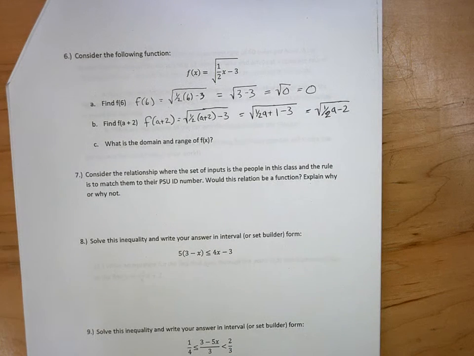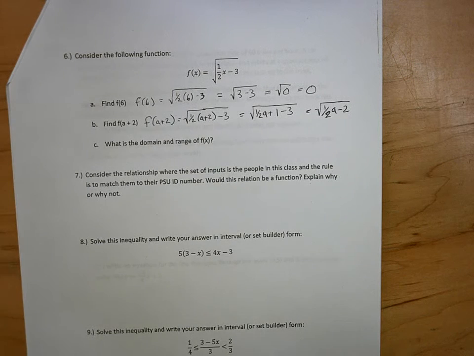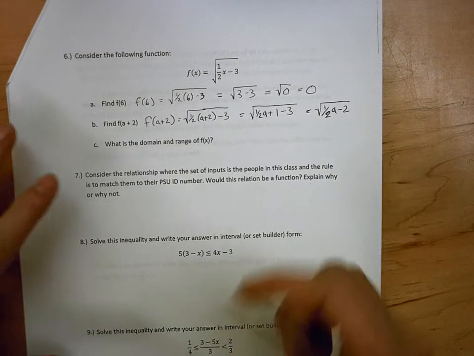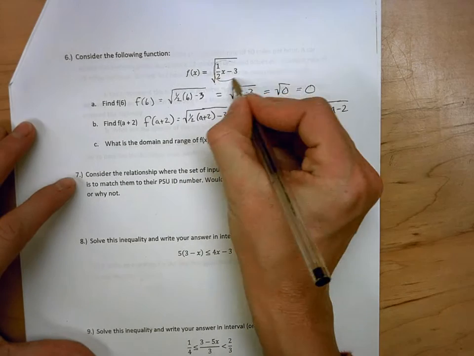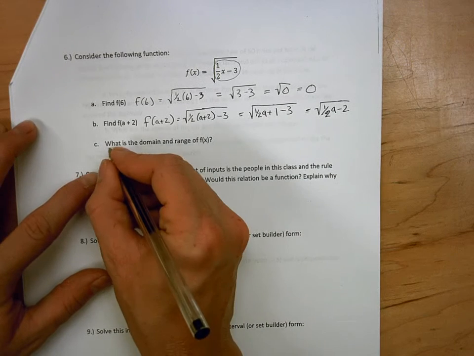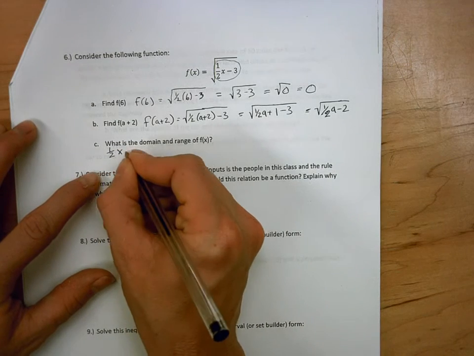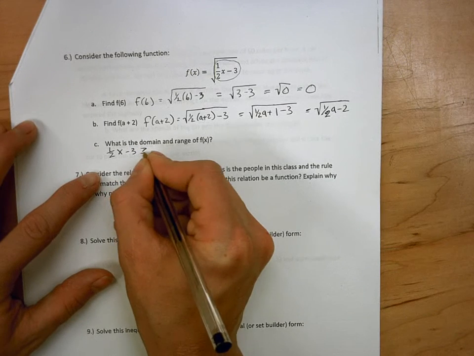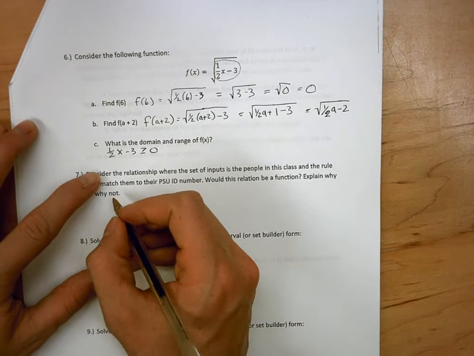Okay, the domain and range of f. To find the domain, we just need to remember that what's under the square root cannot be a negative number. So we're going to take what's in the square root and we're going to set it greater than or equal to 0. And then solve for x.